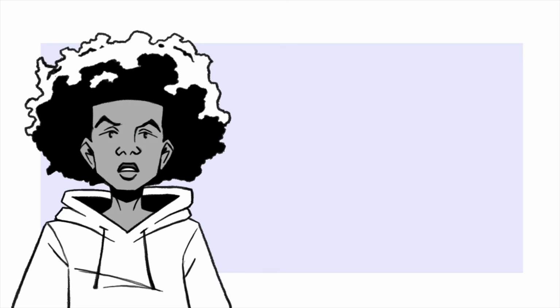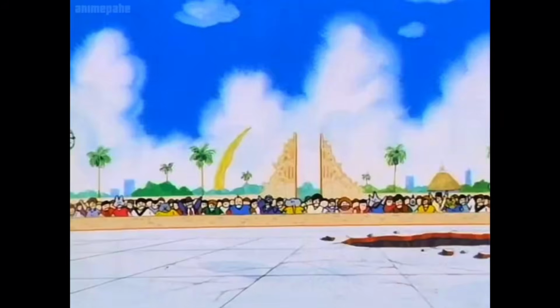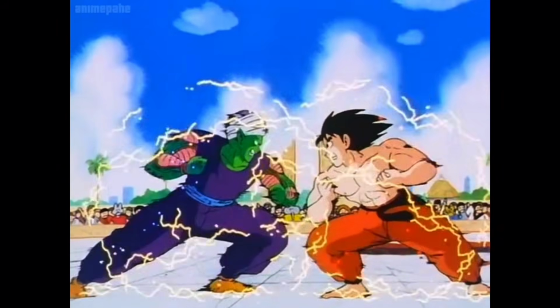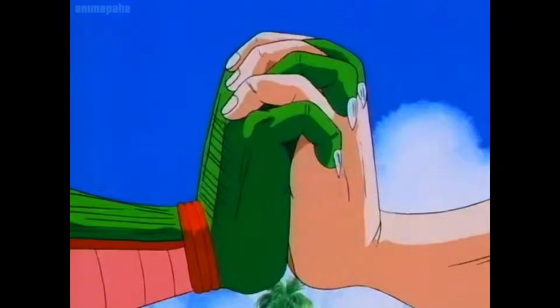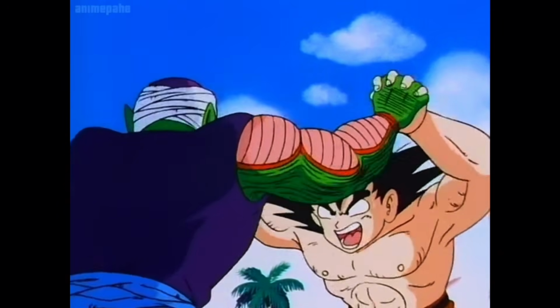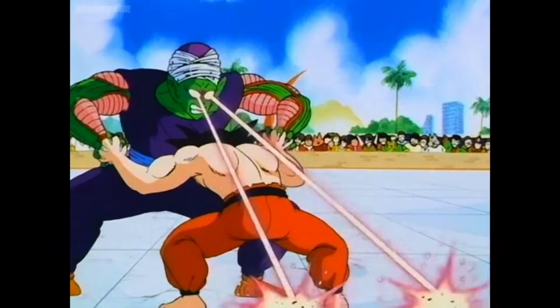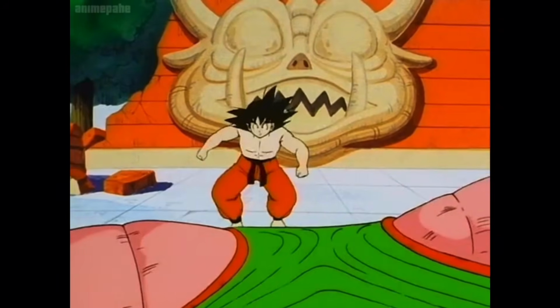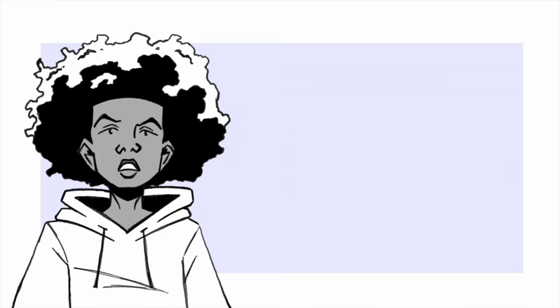Now here's what it would look like if it only adapted the panels in the manga. See how choppy it all feels? So here's the plan. In my version, I'm going to fill in some of those blanks, and I want to add some of my own interpretations to the scene as well.